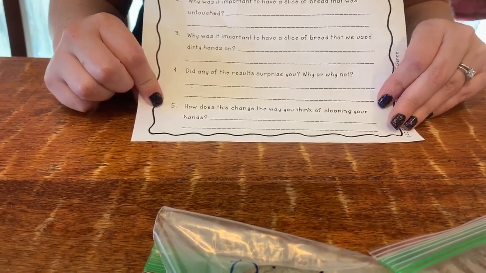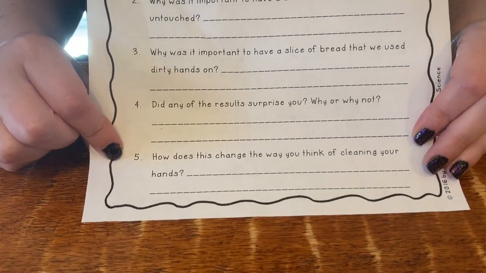Number 5, does this change the way you think of cleaning your hands? Go ahead and pause the program to answer this question.